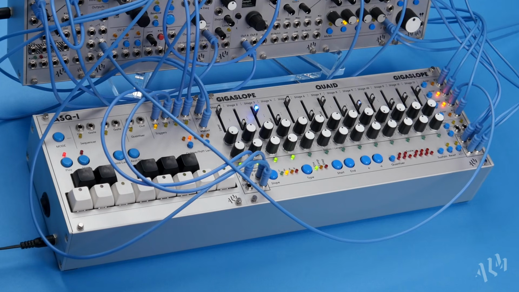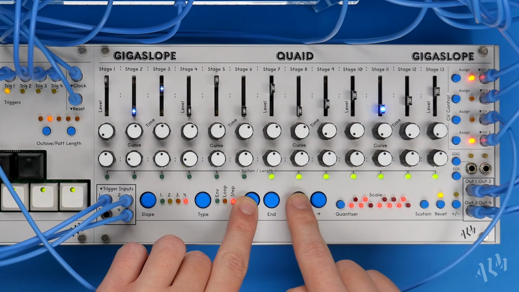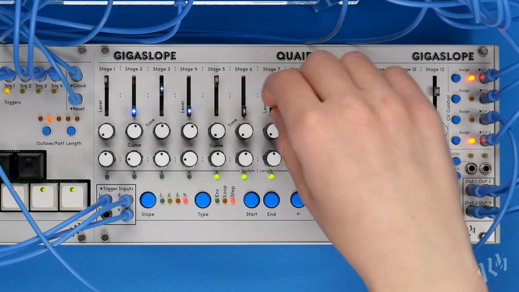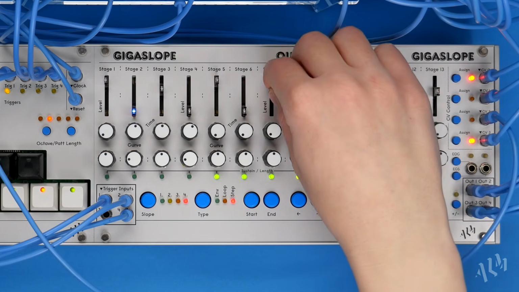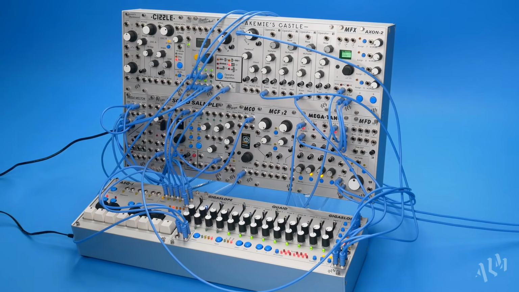QUAID GIGASLOPE is a versatile multi-mode modulator that expands on the design of the original QUAID Megaslope. It includes 4 independent slopes, each of which can be used as a multi-stage envelope, flexible LFO or sequencer with quantization and per-step slides. Up to 13 freely configurable stages per slope make it possible to create envelopes, LFOs or sequencers with completely independent, overlapping or entirely matching ranges.